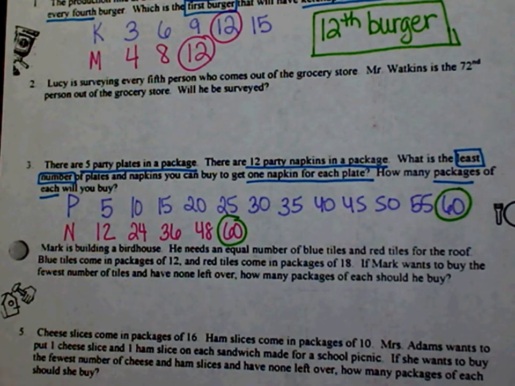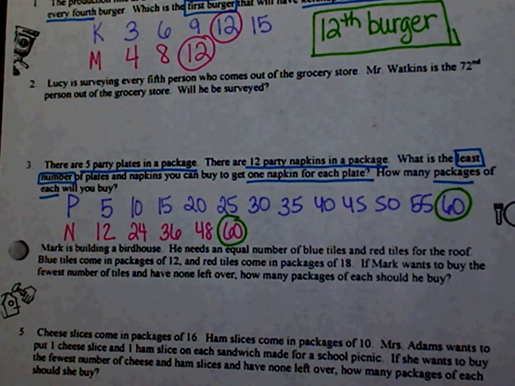How many packages of each? Well, would it make sense that we have to buy 60 packages of each? No, because even if you did buy an enormous amount, 60 each, you're still going to be uneven because plates have fewer than napkins. But go back and think. This question asked how many packages.